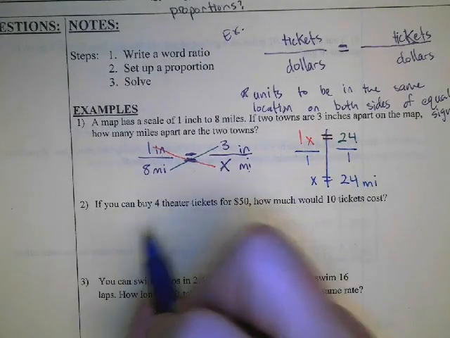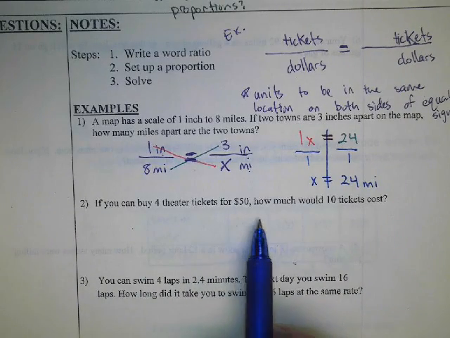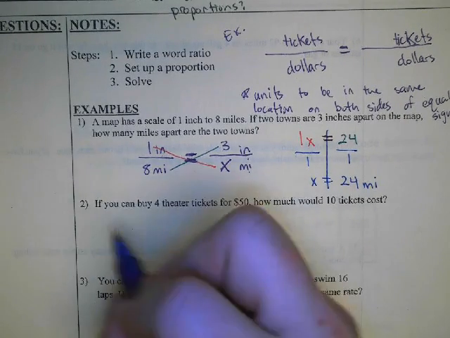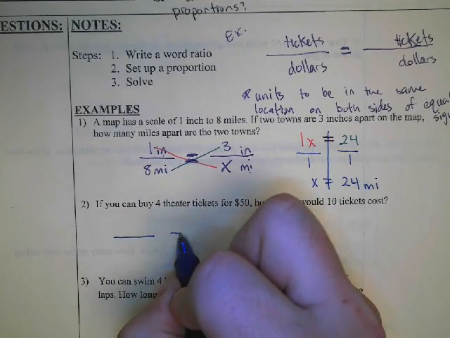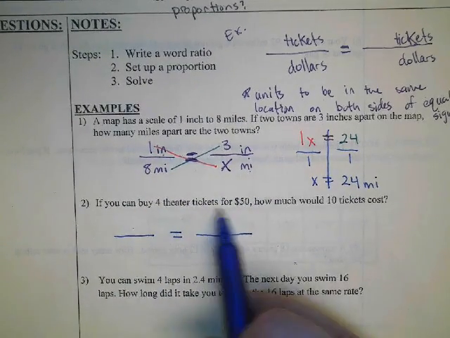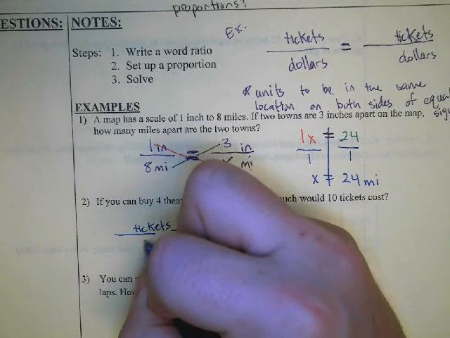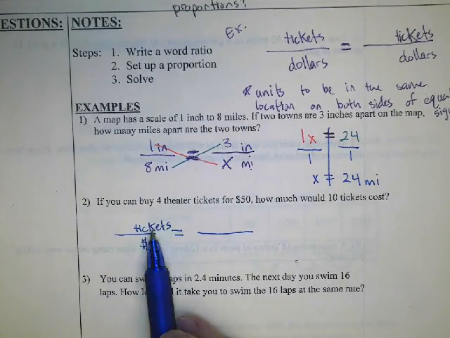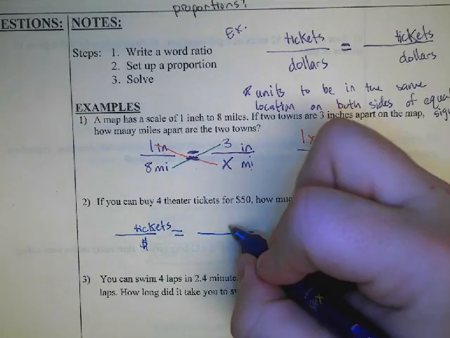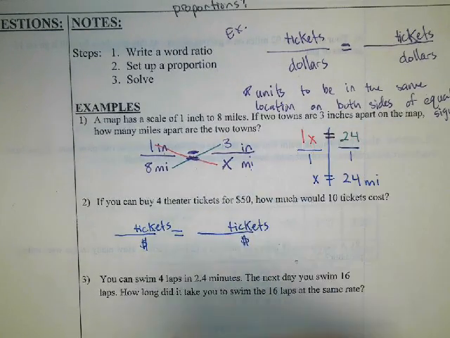So let's try number 2. If you can buy 4 theater tickets for $50, how much would 10 tickets cost? So we know we're going to have two fractions that are equivalent. Let's set up our units. Well, we have tickets to dollars. So we can say tickets to dollars. And I need the same units on the other side. Tickets to dollars.